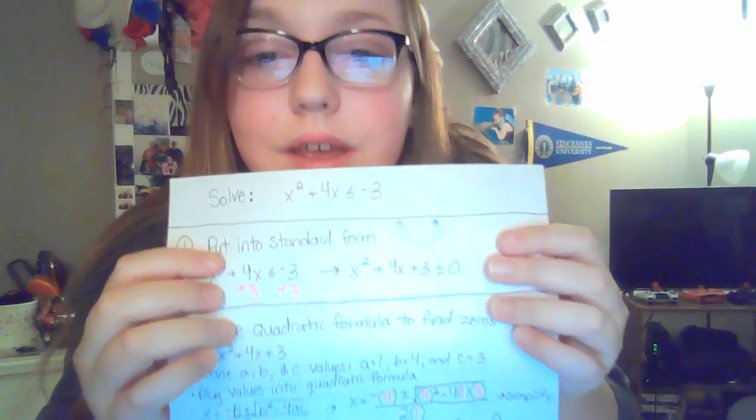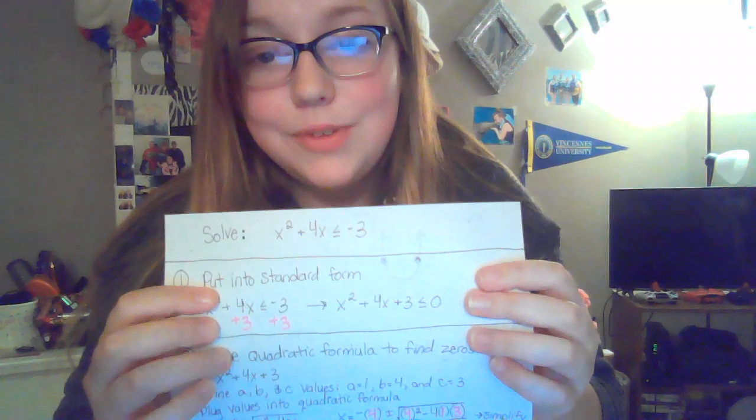Hello, today I'm going to teach you the steps of how to solve a quadratic inequality. Today I am going to be using this certain example here. It is x squared plus 4x is less than or equal to negative 3.